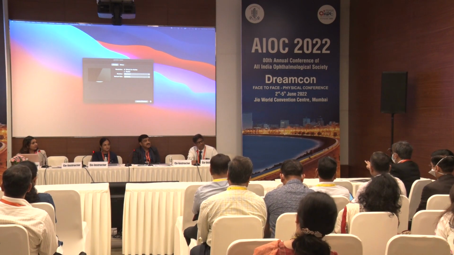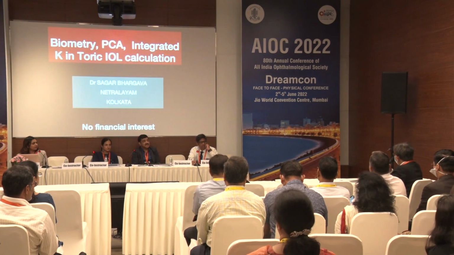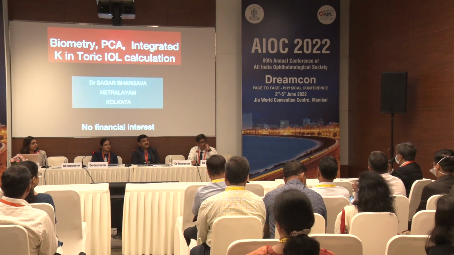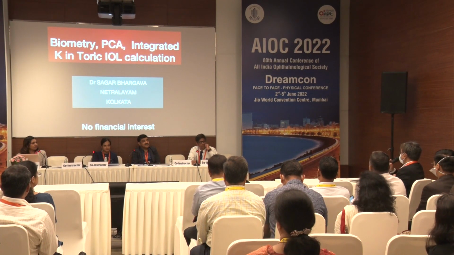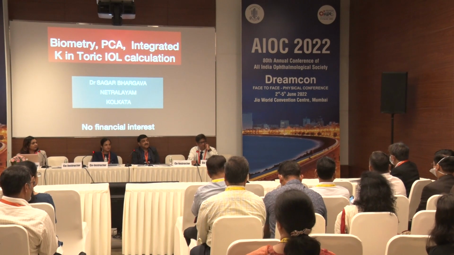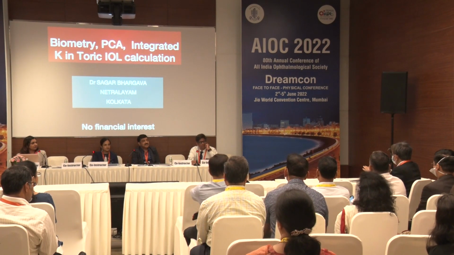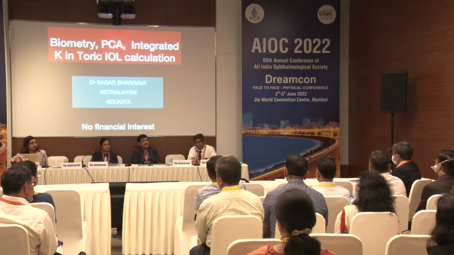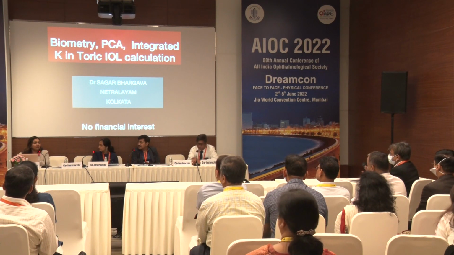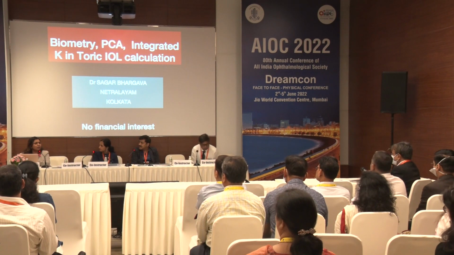If both eyes have the same cylinder, I don't mind keeping 1 cylinder in both eyes. But if the other eye has been corrected elsewhere by surgery, then I have to correct the second eye. But if I am doing the first eye, I will not implant a toric for 1 cylinder.